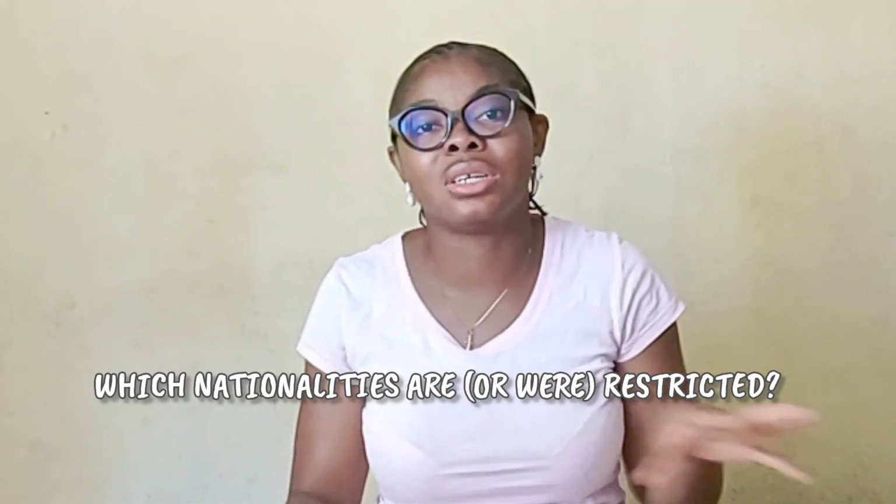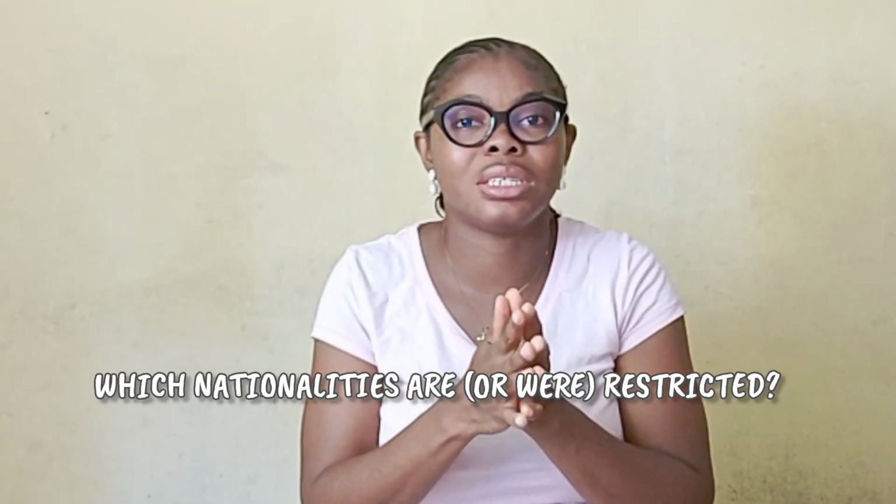So now let's see which nationalities are or were restricted. Let's talk about some real examples, but keep in mind these rules change often depending on politics and world events. Okay, here is a general list of nationalities that have faced restriction in Saudi Arabia over the years. The first one is Syrians because of the war and security risk. The second one is Yemenis, similar reason, war and political instability. The third one is Palestinians, complicated due to statelessness and political issues. Iranians, political tension. Iraqis, due to war and past conflicts.